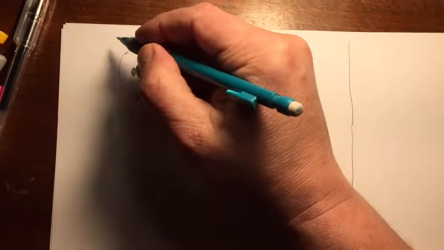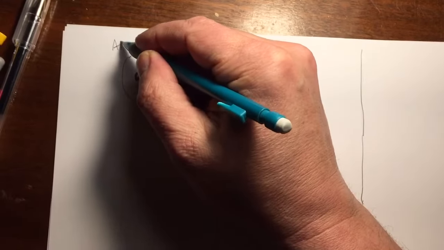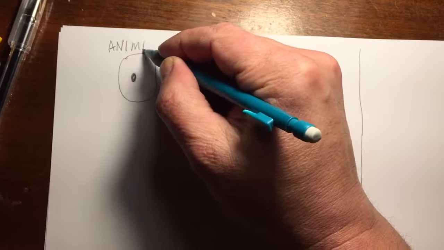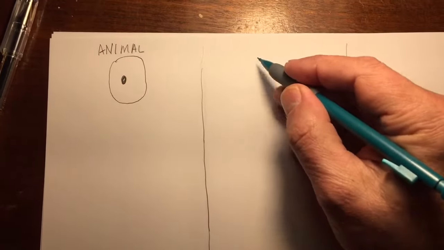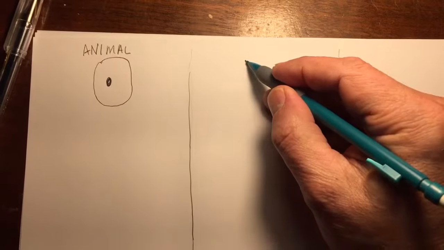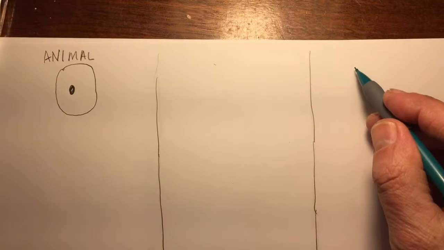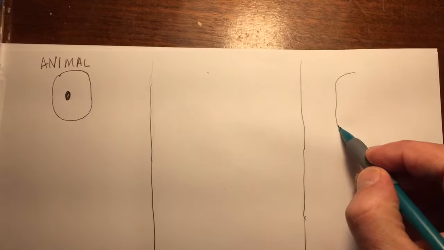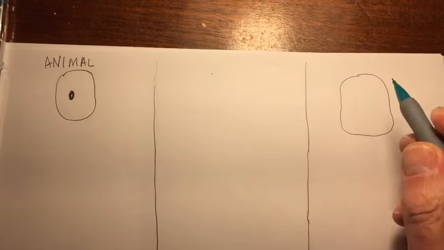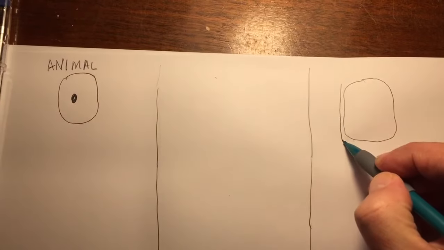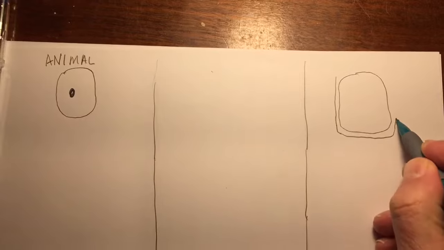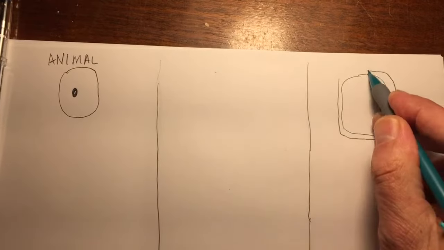And if you know, that's our animal cell. Now we're going to put the word animal at the top there. Now let's go to this far column over here, and let's do the same thing, sort of an oval, but this time we're going to draw a wall around it.